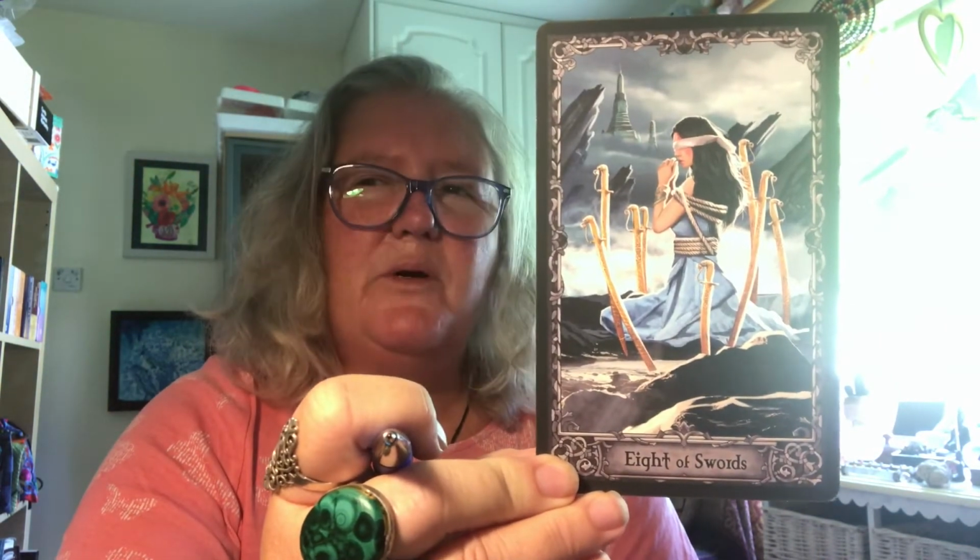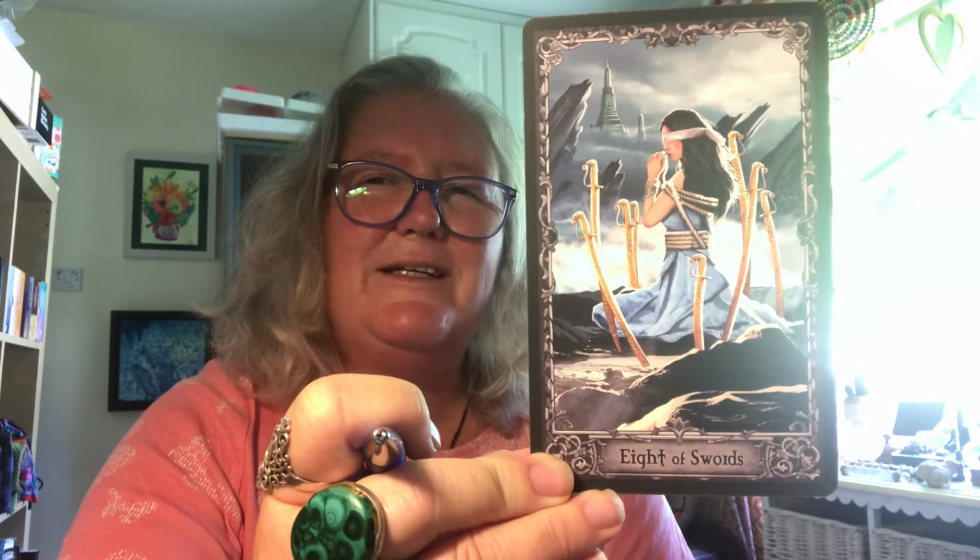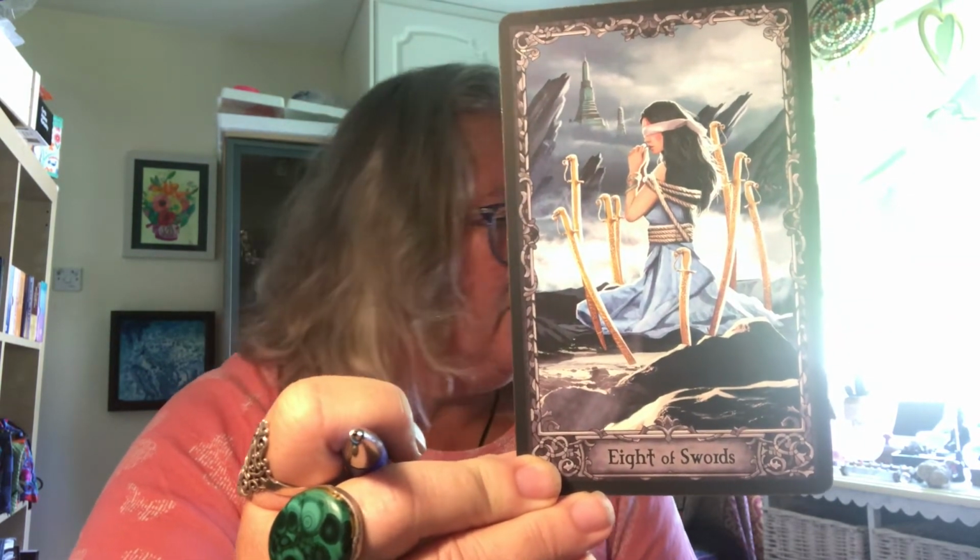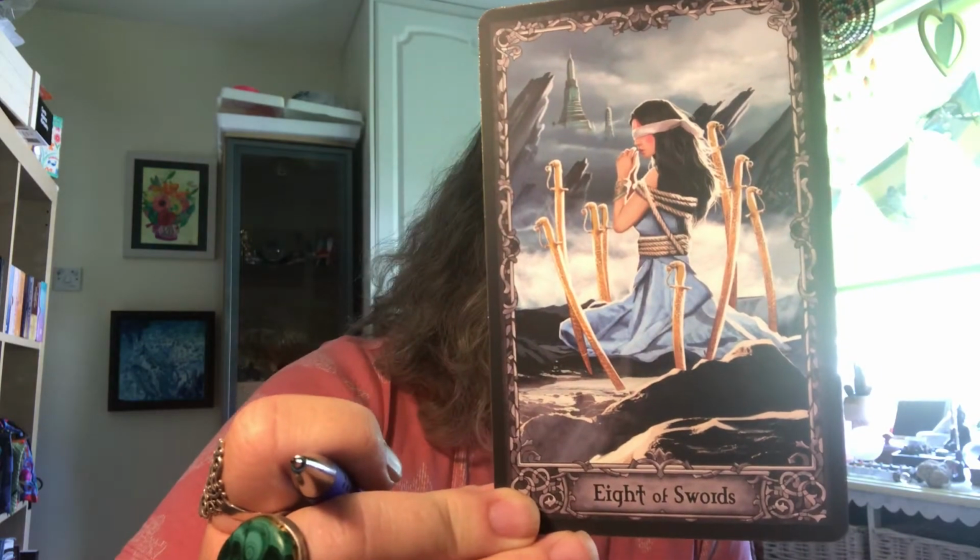Our antagonist is the 8 of Swords. So let's have a look here. How would we describe a character that comes up as the 8 of Swords? To me, that's someone who's blinded to the needs of others. So the antagonist is blinded to the needs of others and possibly likes to entrap others in nefarious or underhanded behaviours.